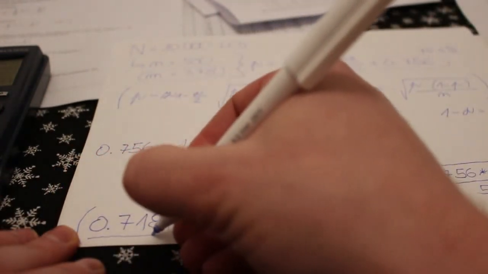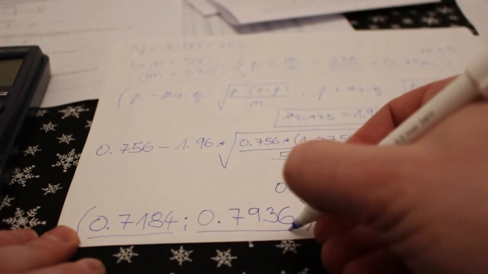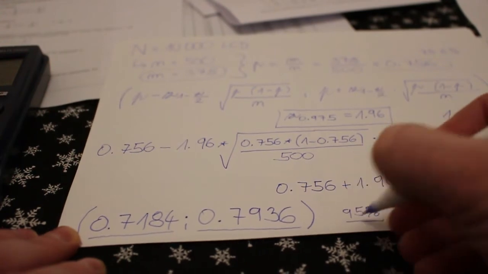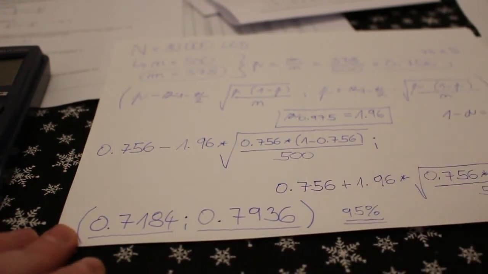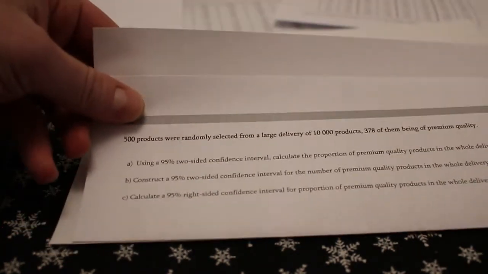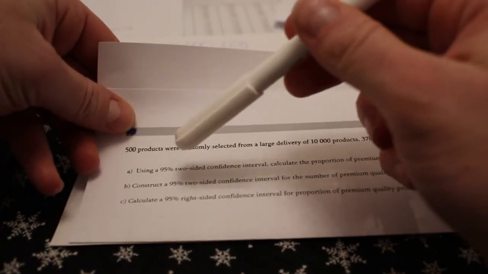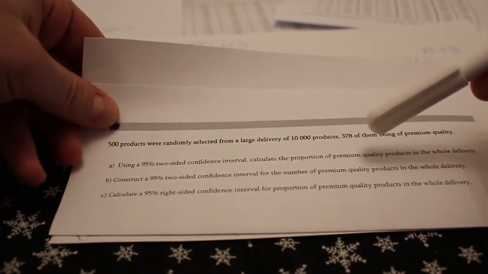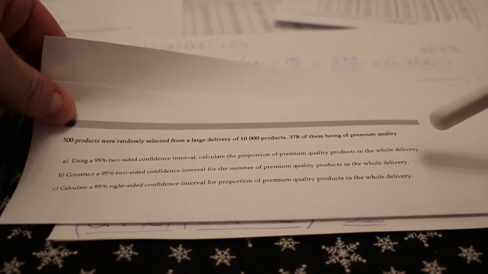So this is the calculated 95% two-sided confidence interval for the proportion of premium quality products in the whole delivery.